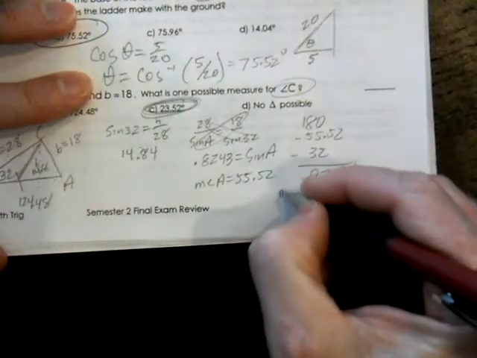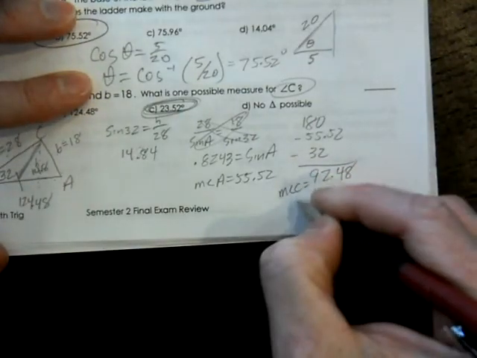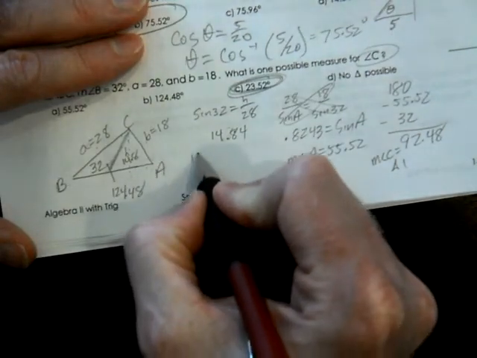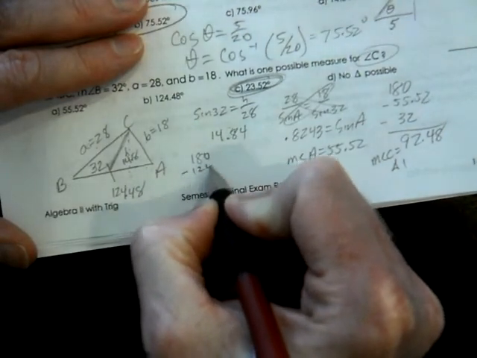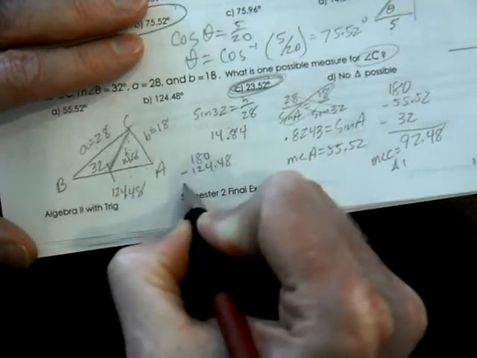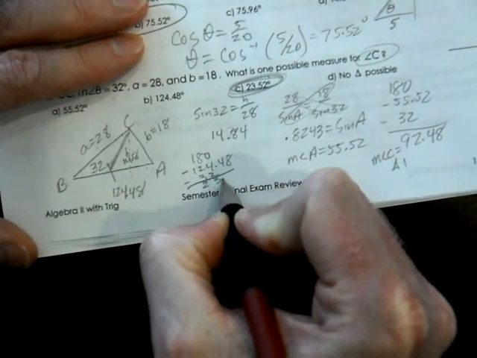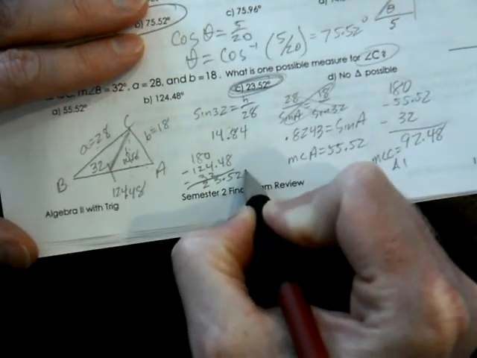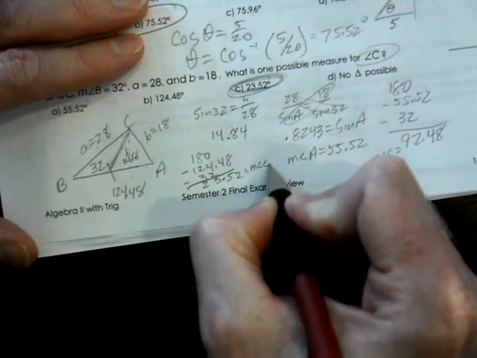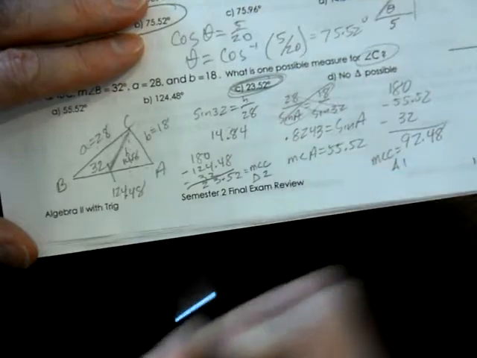So this here was the measure of angle C, triangle 1, and 180 minus 124.48 minus 32, which was 23.52, was the measure of angle C, triangle number 2.